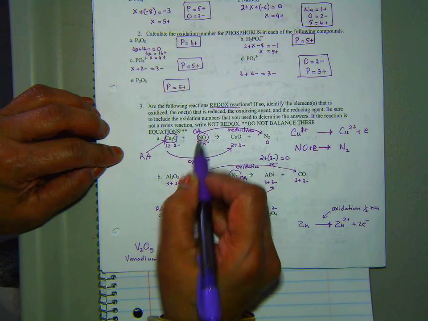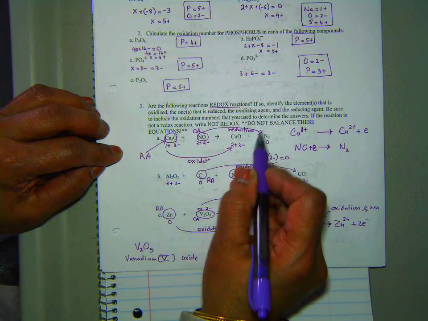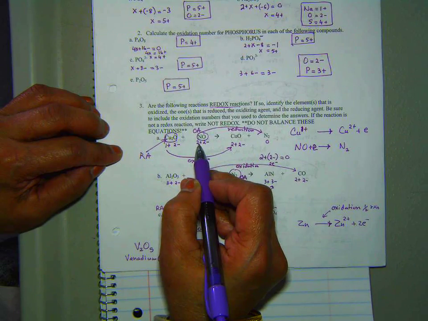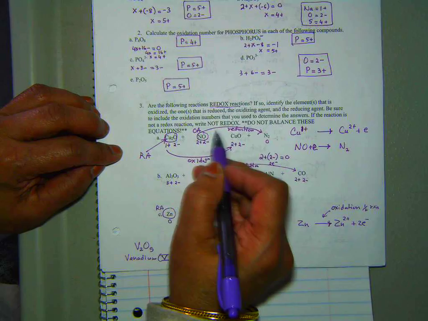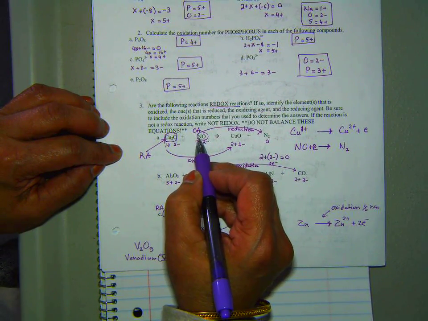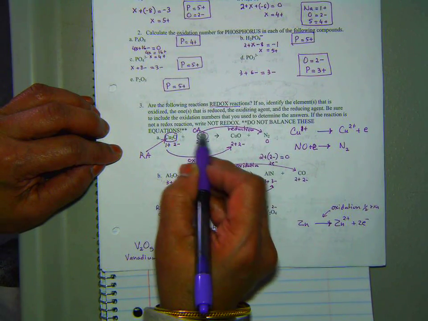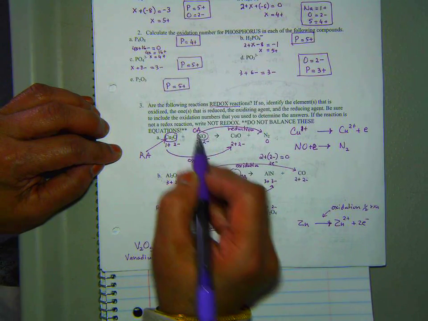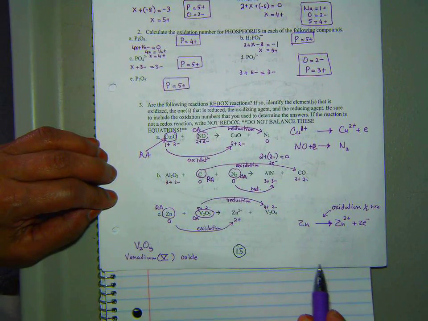And nitrogen here is 2 plus, and nitrogen here in N2 is in the elemental state, so according to the rules it has 0 oxidation number. So 2 plus has become 0, which means it has gained electrons. It has gained negative charge, right? So nitrogen is reduced. So NO, nitric oxide or nitrogen monoxide, is the oxidizing agent. Okay, so that's how you do this kind of question.